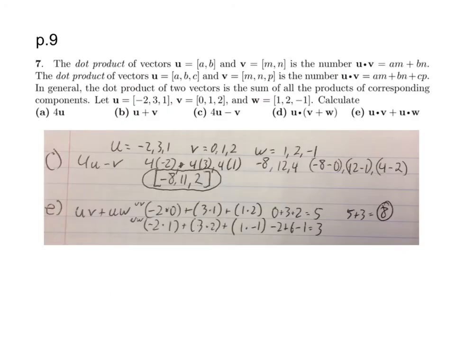All right, so for this problem, u equals -2, 3, 1, and so you would multiply all of those numbers by 4, so it equals -8, 12, and 4. Then you subtract each one by v, which is 0, 1, 2, so it would equal -8, 11, and 2.